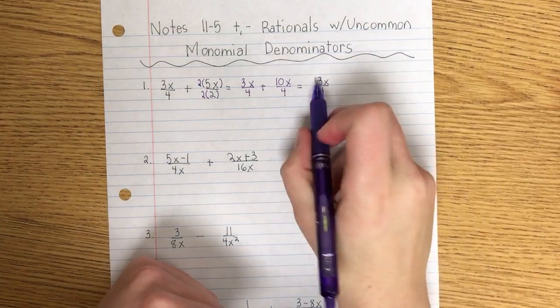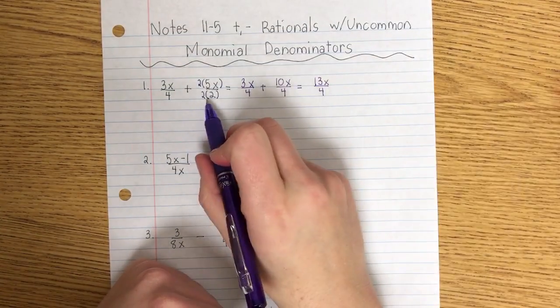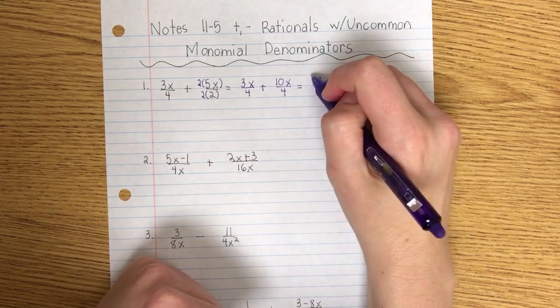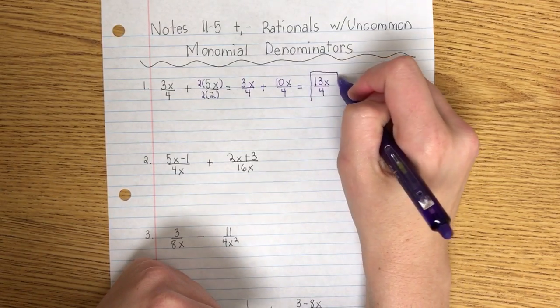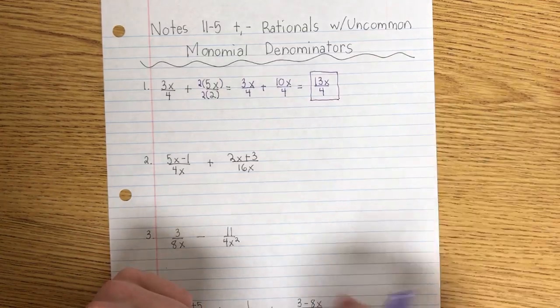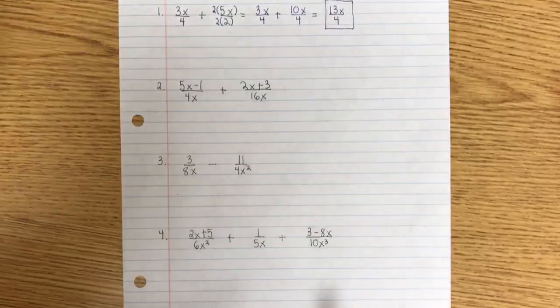And a couple of things. First of all, I can't simplify. Second of all, there's no restrictions that I need to state because there's no variable in the denominator. So that's nice. All right, moving on to number 2.